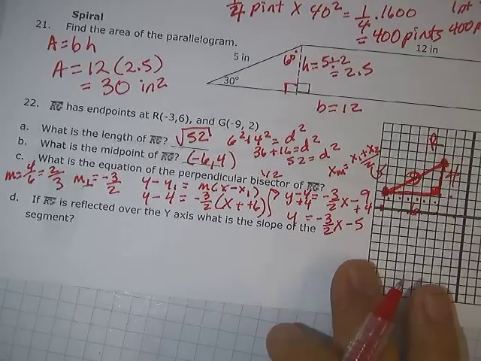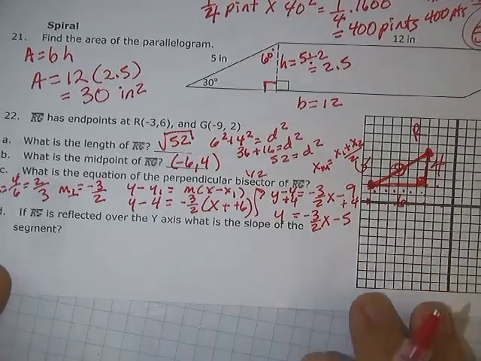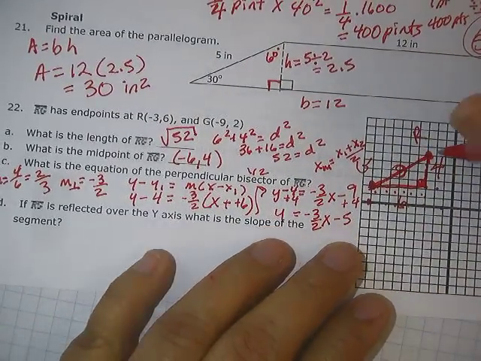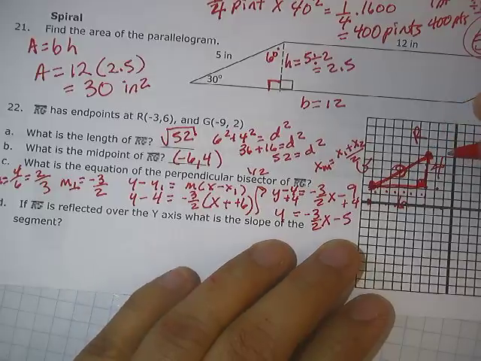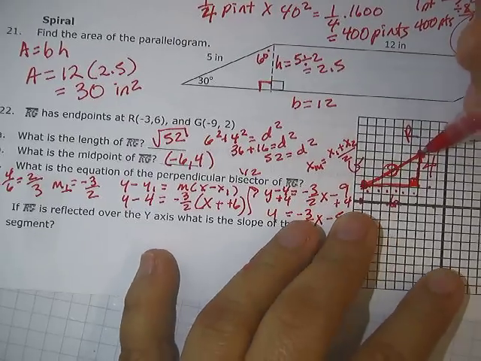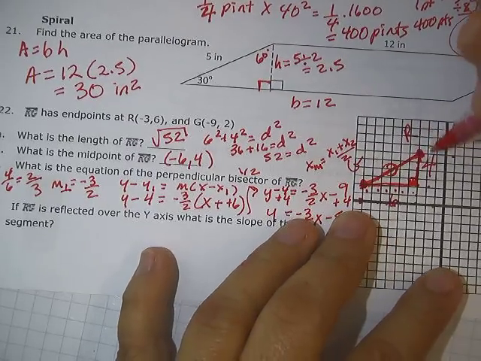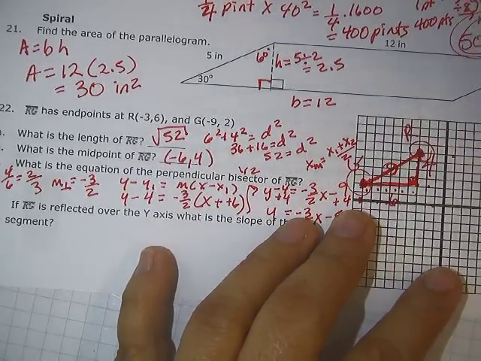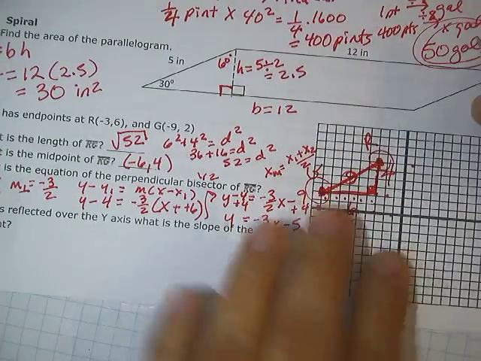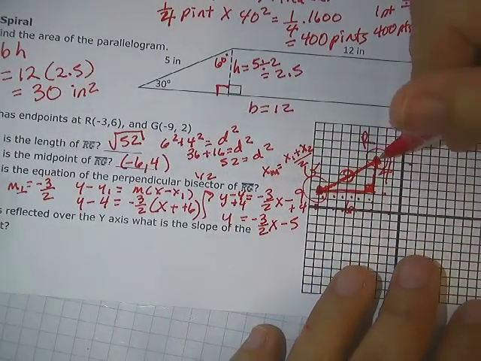You see it? Okay, then the question was if RG is reflected over the y-axis, what is the slope of the segment? So the easiest way to do it is to measure the distance to the points. You're going to take this point and reflect it over here. You could fold it over and trace it, but you're not always going to be in a good position to do that.